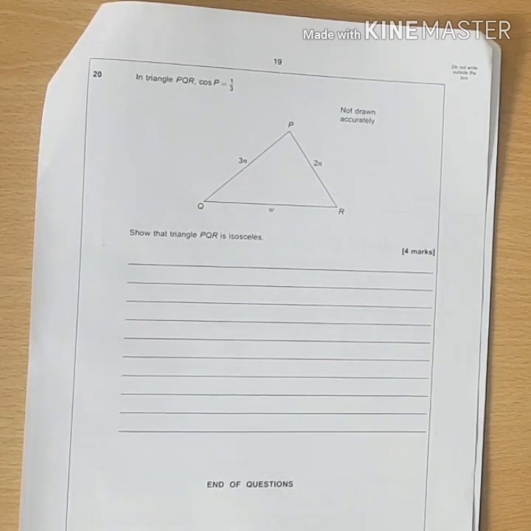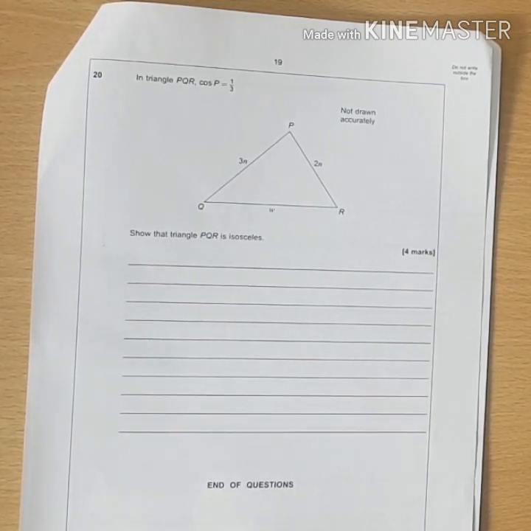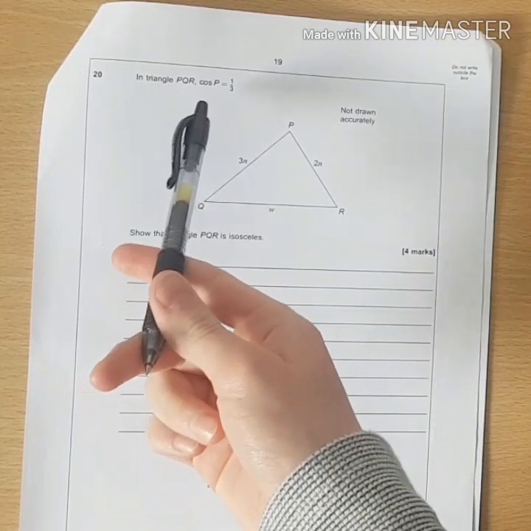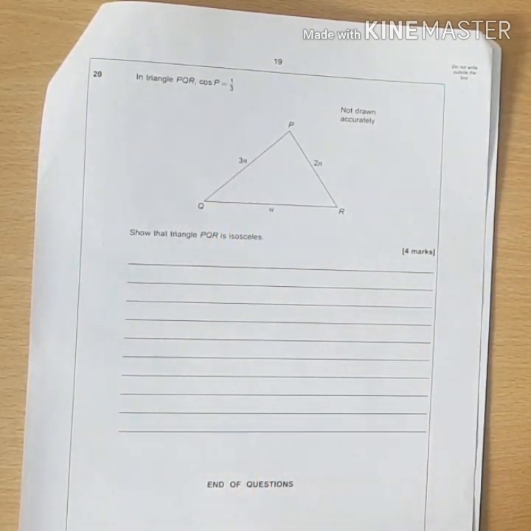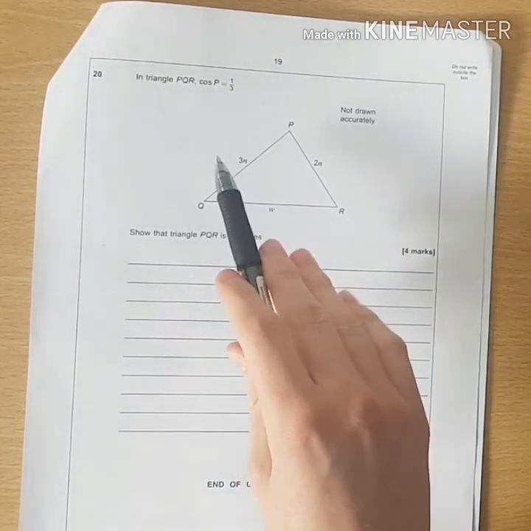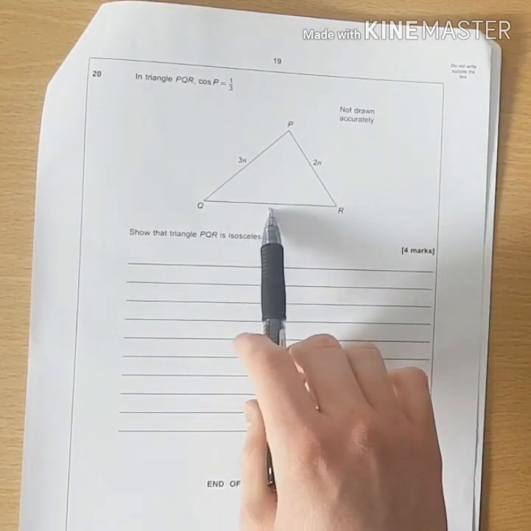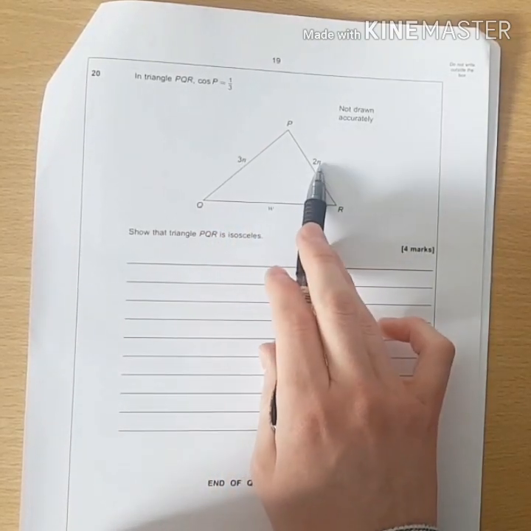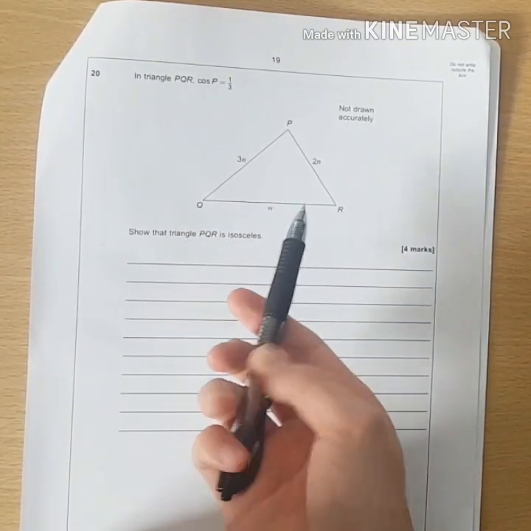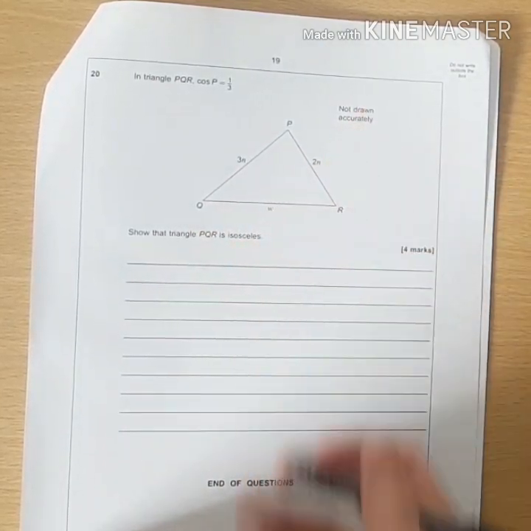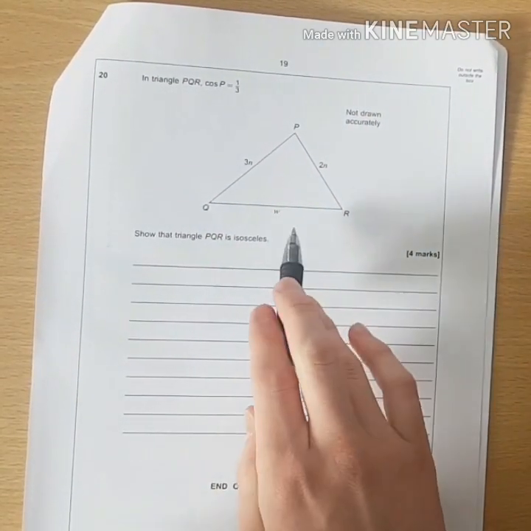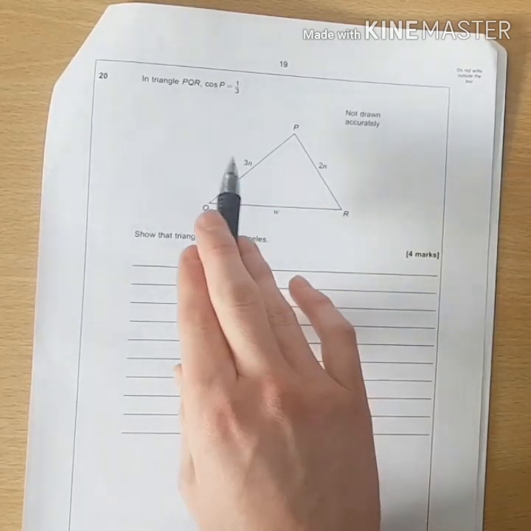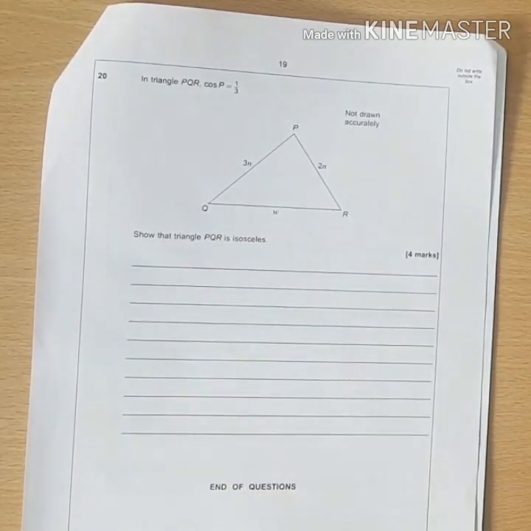Alright, so this is pretty exciting. In the triangle PQR, cosine of P is equal to 1/3. Show that the triangle PQR is isosceles. To do this, we have 3n, 2n, and w on this triangle. We cannot show that 3n equals 2n, because for that to be the case, n would have to be 0, and this triangle would not exist. So we have to prove that w is equal to either 3n or 2n. So we can do that.